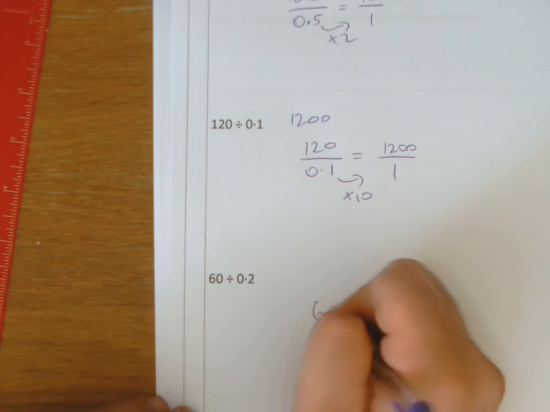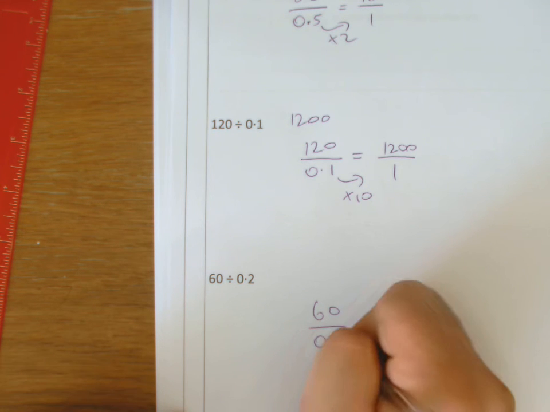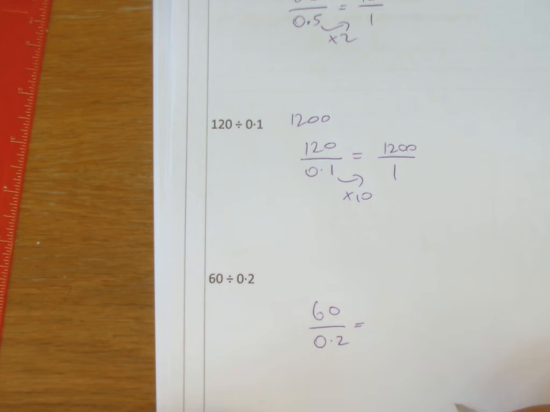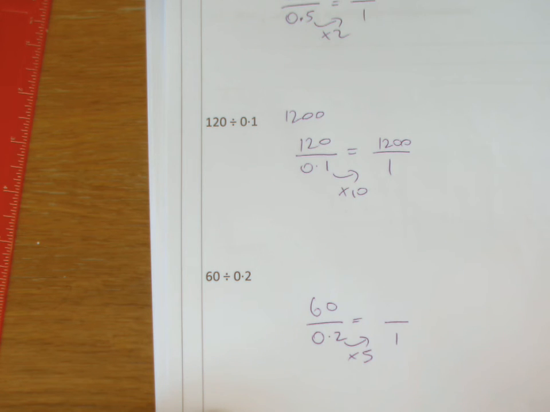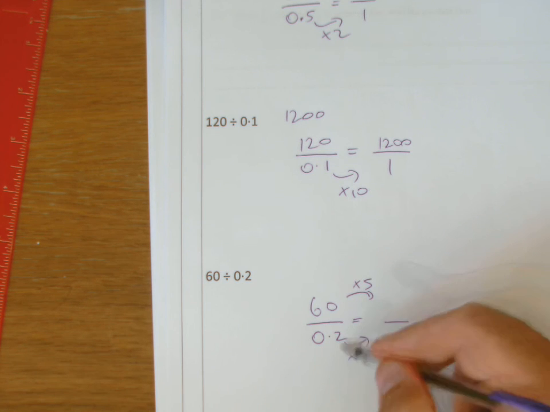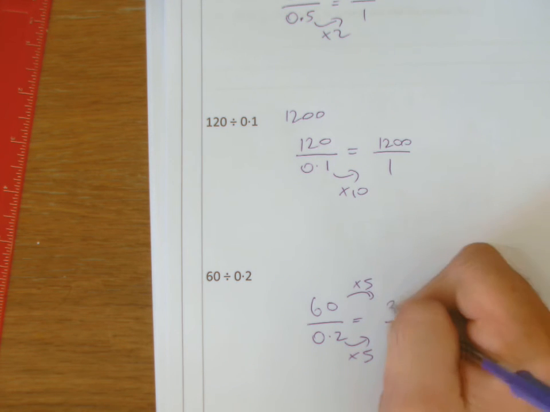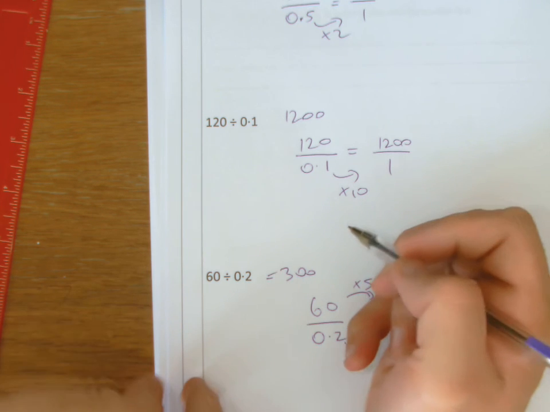This one then, 60 divided by 0.2. So again, you could times this by 10. You could, you know, times it by 10, there's no harm. You could also times it by 5, couldn't you? Because if you times it by 5, that becomes 1. 0.2 goes into 1 5 times. Okay, but times it by 10 if you want to. You'll get to the answer just as quick. I'm timesing it by 5 to get 1, so times the top by 5 and you get 300. So my answer is 300.